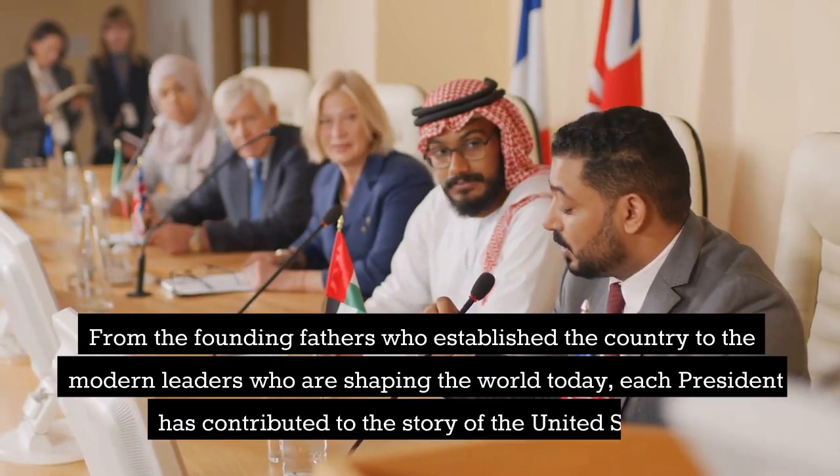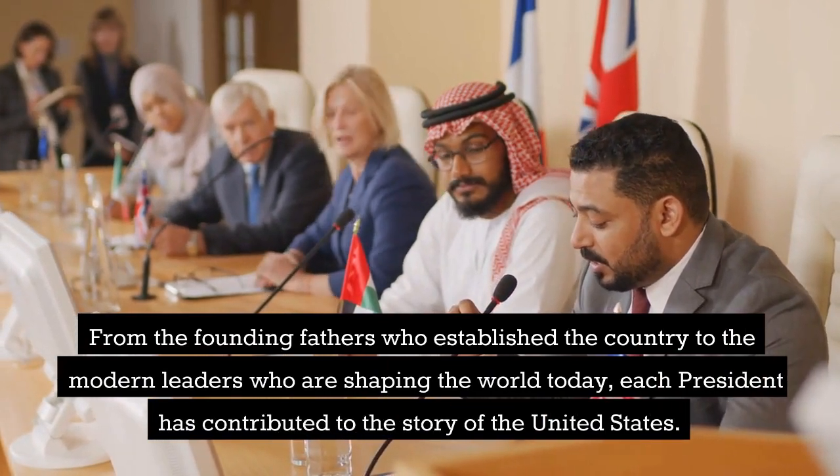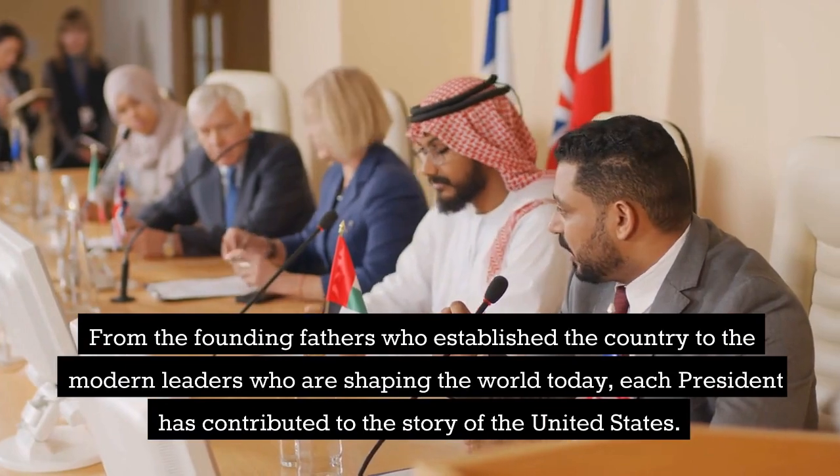From the Founding Fathers who established the country to the modern leaders who are shaping the world today, each president has contributed to the story of the United States.